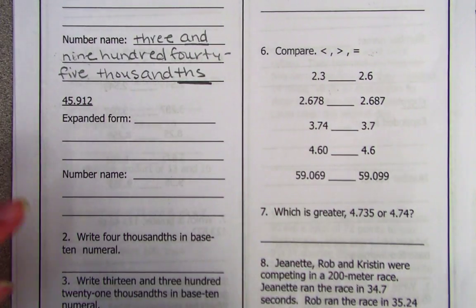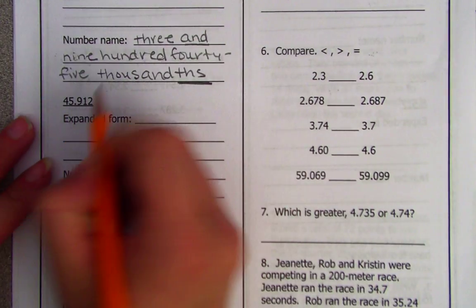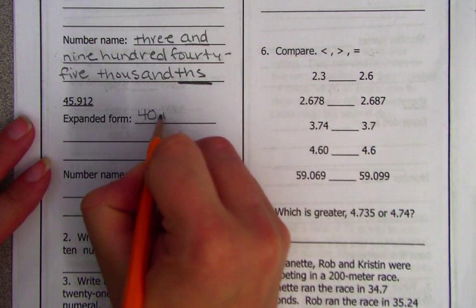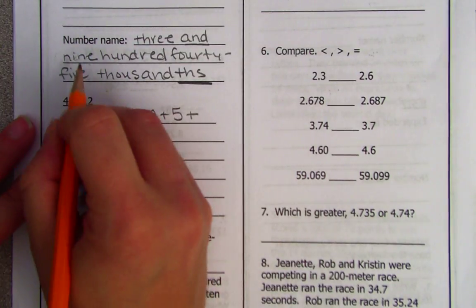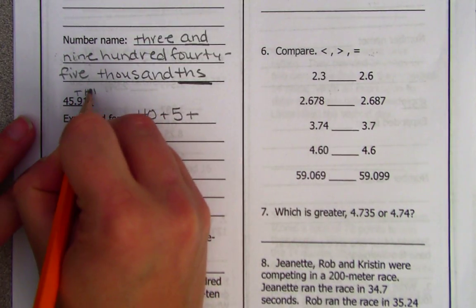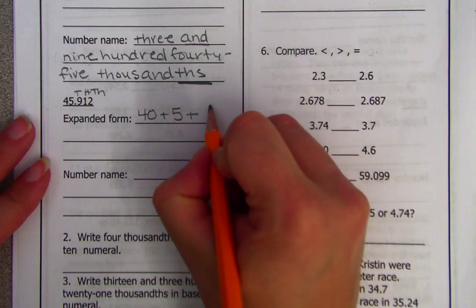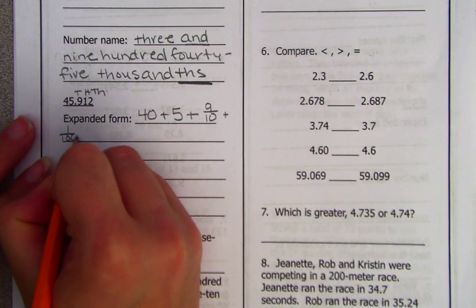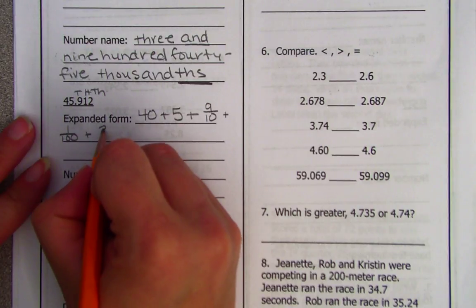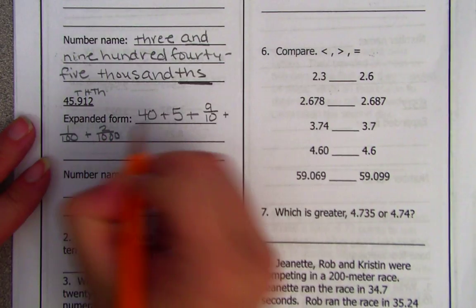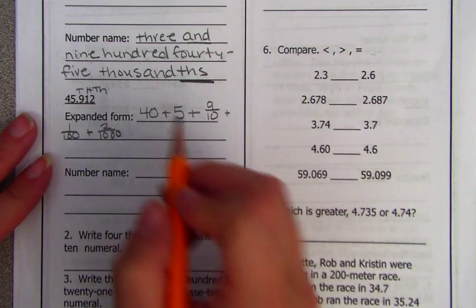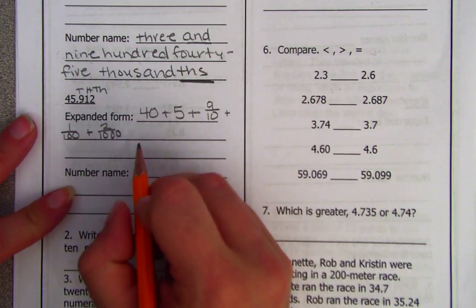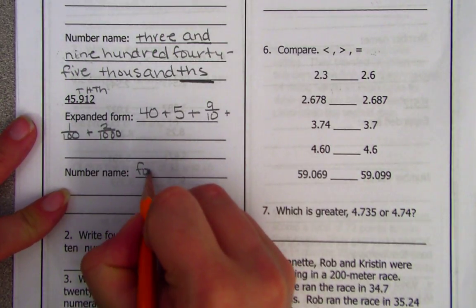Okay, and the next one in expanded form, 45.912, 40 plus 5 plus, once again, here's my tenths, my hundredths, and my thousandths. There are 9 tenths. There are 1 hundredths. And there are 2 thousandths.